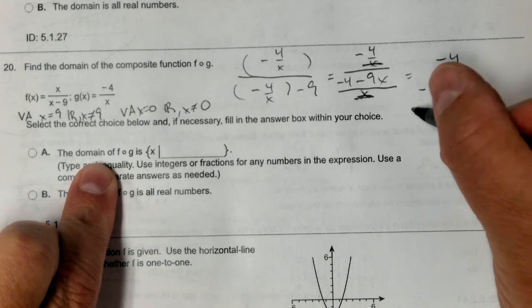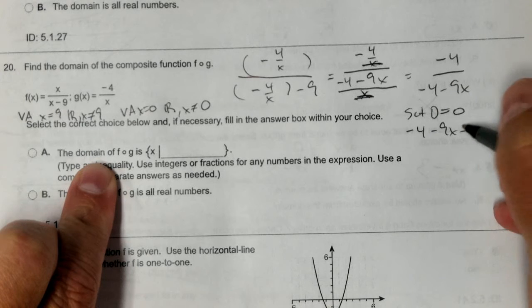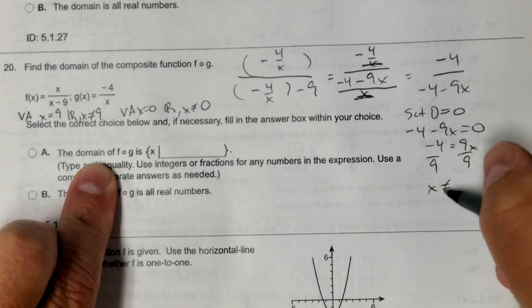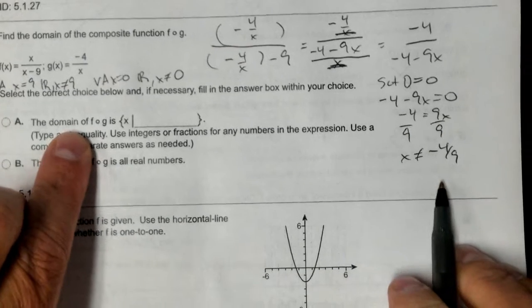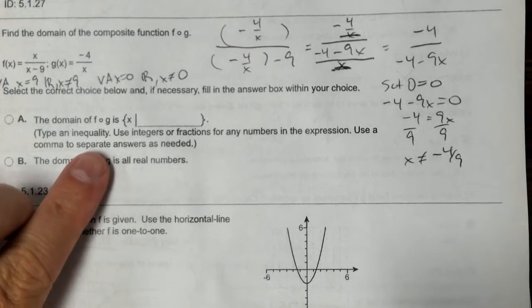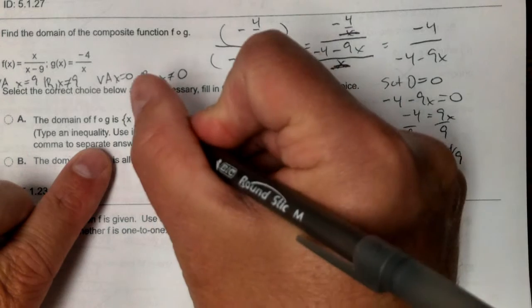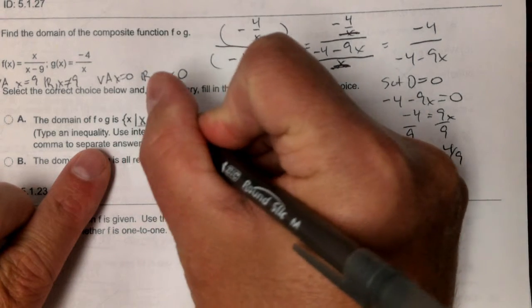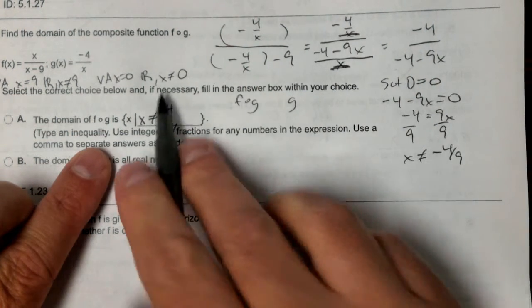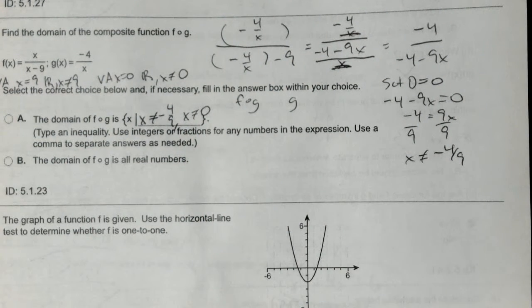So on this type problem, set your denominator equal to 0. So negative 4 minus 9x equals 0. And then just start working it out. And so you end up with x not negative 4/9. Okay, so for f circle g, we have x not negative 4/9, and for the g part, we have x not 0. So those are the two parts we need.